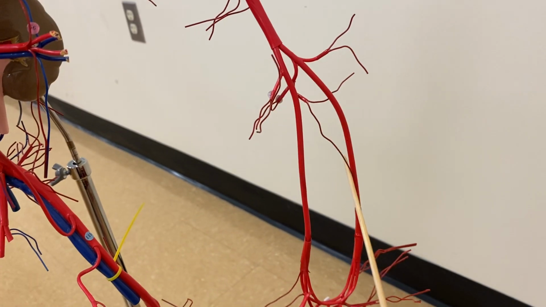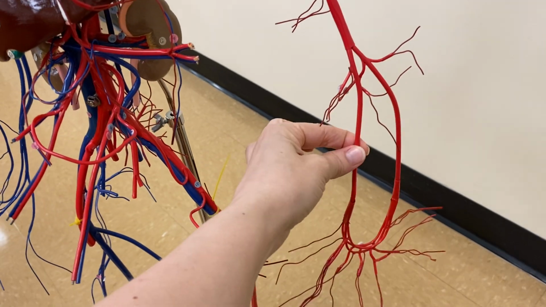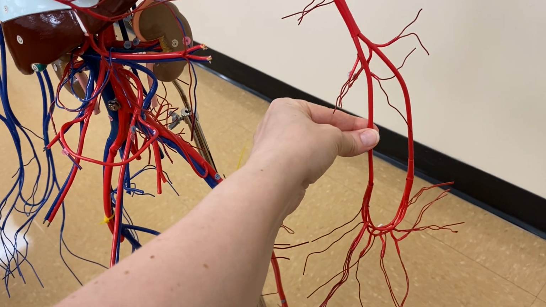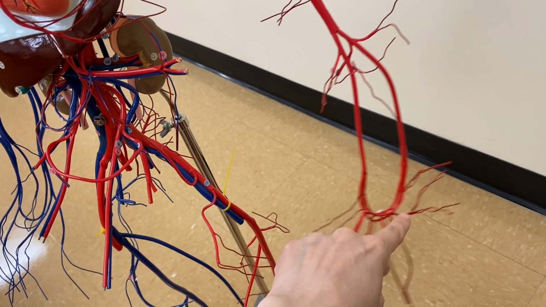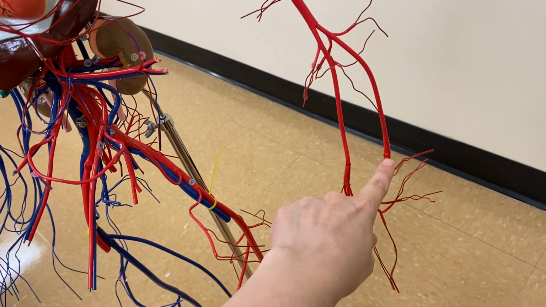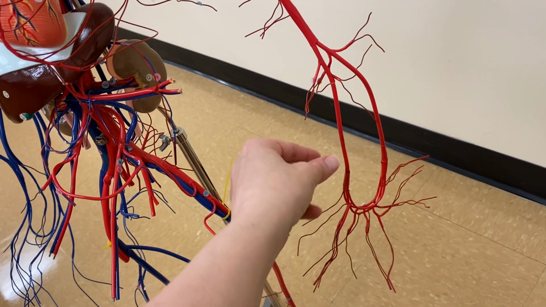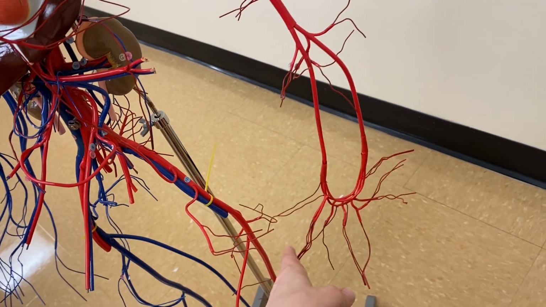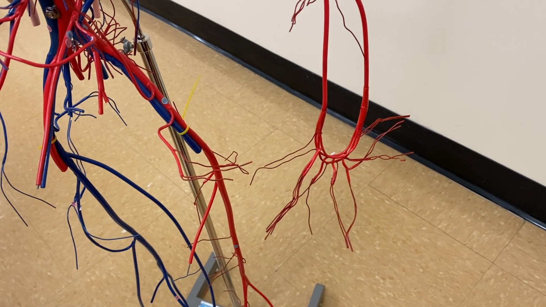They have a duplicate blood supply. If you were to break or pinch off the ulnar artery right here, the blood would go through the radial artery, up the palmar arches and backwards, so that your digital arteries will for sure always be supplied.